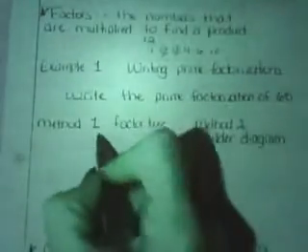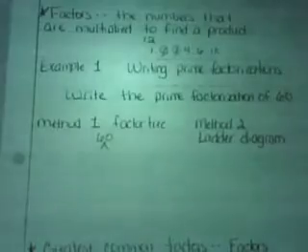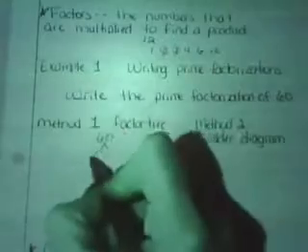Write the prime factorization of 60. There are 2 methods. The factor tree is my most favorite method. It's usually the only method that I teach, but this particular app introduces the ladder diagram, and we'll cover it in a minute. Looking at the factor tree, you ask yourself, what are your factors of 60? Start with the lowest number possible that'll go into 60 other than 1. I know it's going to be 2, so I'm going to have 2 times 30. I'm going to circle 2 because it's prime.